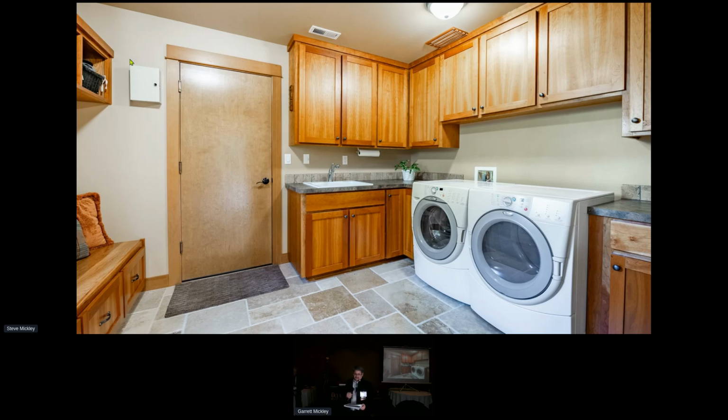Number 7 is a large laundry room. This allows for, and usually the large laundry room is on the same level as the majority of the sleeping areas. This allows for minimal moving of large amounts of laundry, especially if you have a lot of teenagers. And the size also allows you to be able to fold your laundry in areas and hang things up, do all your laundry tasks. Next.